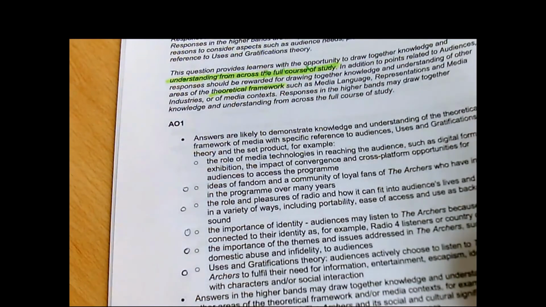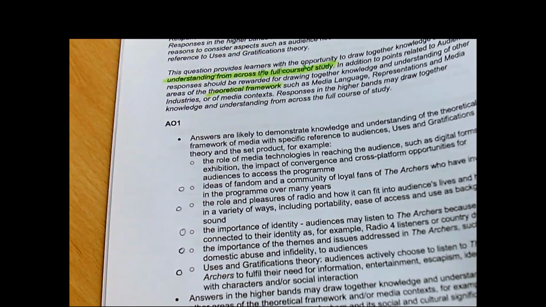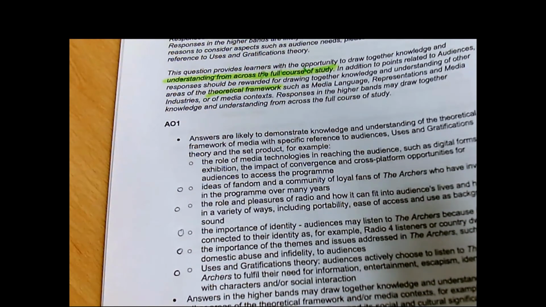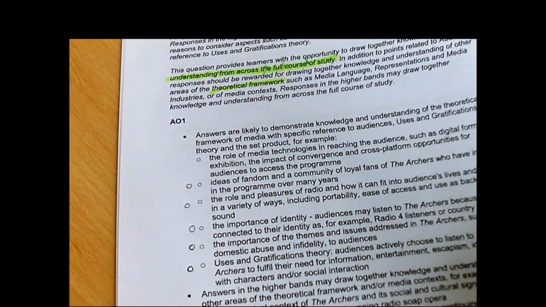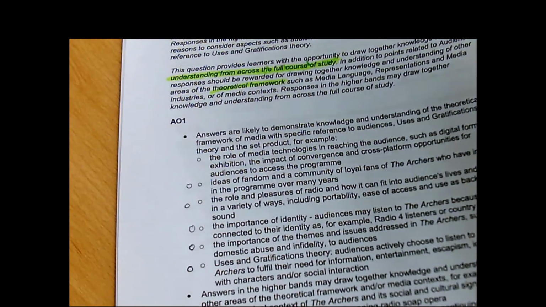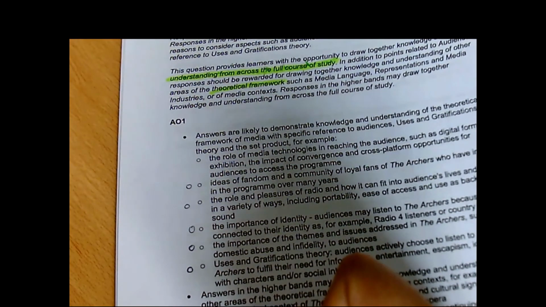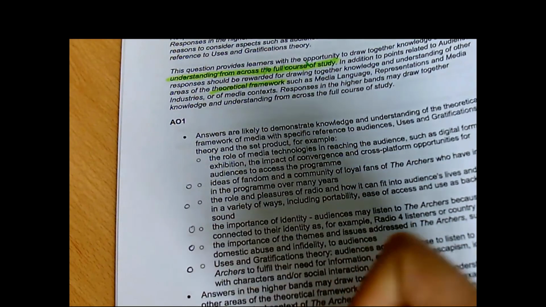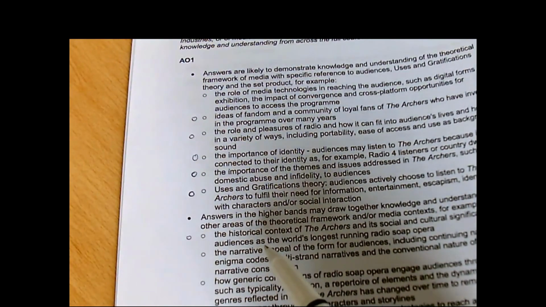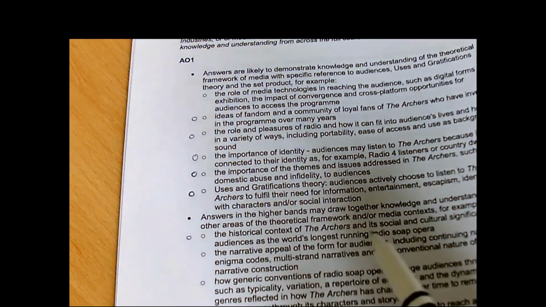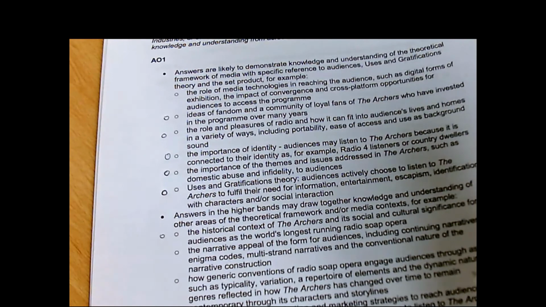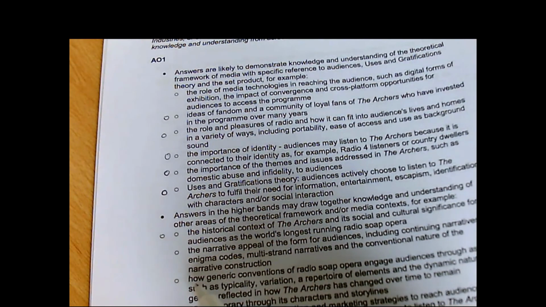Answers in the higher bands may draw together knowledge and understanding of other areas of the theoretical framework. For example, historical context of the Archers and its social and cultural significance to the audiences of the world's longest running radio soap. Possibly. Narrative appeal in the form of audiences. That maybe not. It is, in a way, sort of obvious, because you talk about how they've got engaging storylines, but if you're mentioning things like the multi-stranded narratives, the enigma codes, then you're going into more complex analysis.